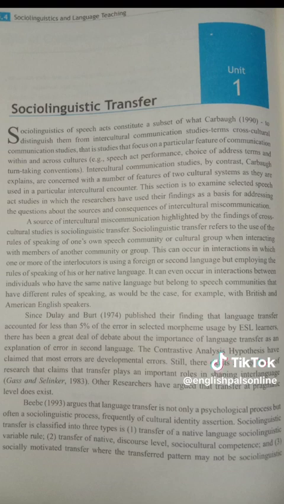Since Dulay and Burt (1974) published their finding that language transfer accounted for less than 5% of the errors in selected morphemes used by ESL learners, there has been a great deal of debate about the importance of language transfer as an explanation of error in second language. The contrastive analysis hypothesis has claimed that most errors are developmental errors. Still, there exists a large body of research that claims that transfer plays an important role in shaping interlanguage (Gass and Selinker, 1983). Other researchers have argued that transfer at the pragmatic level does exist.